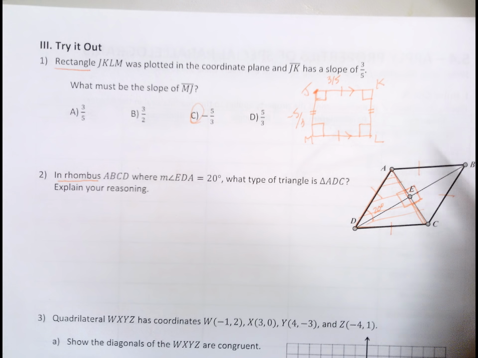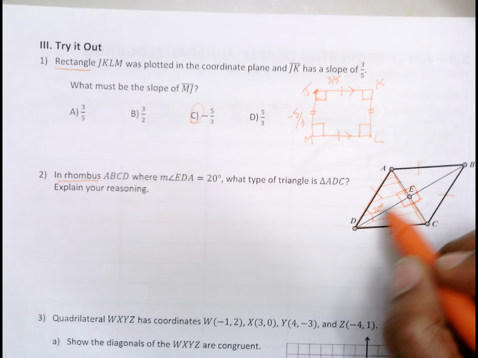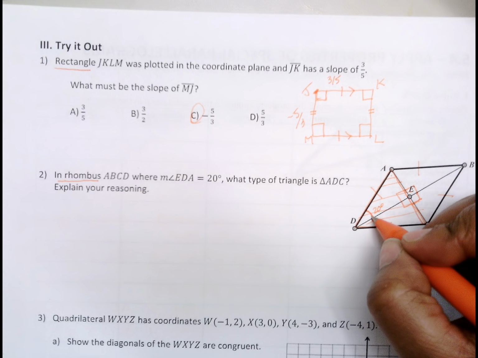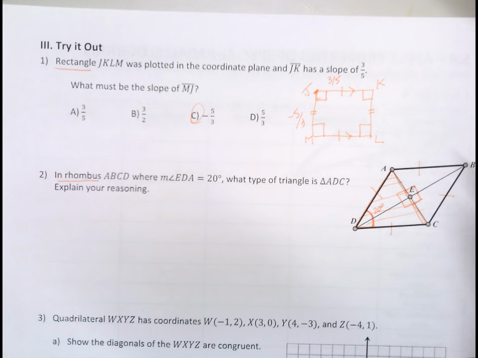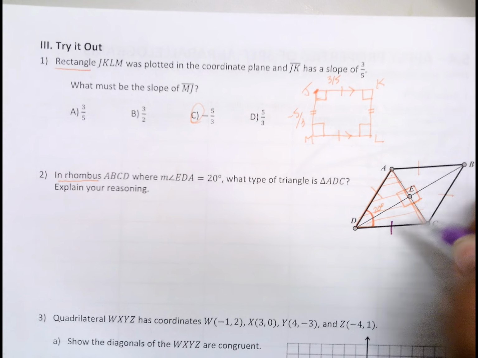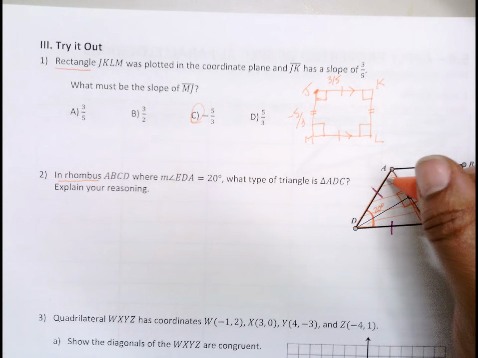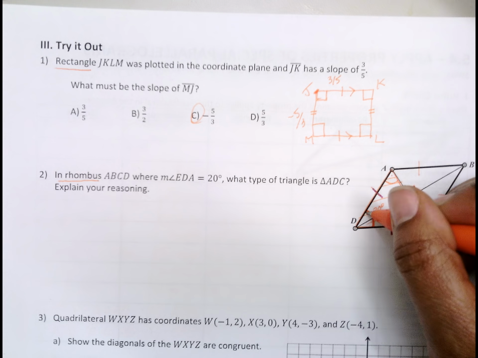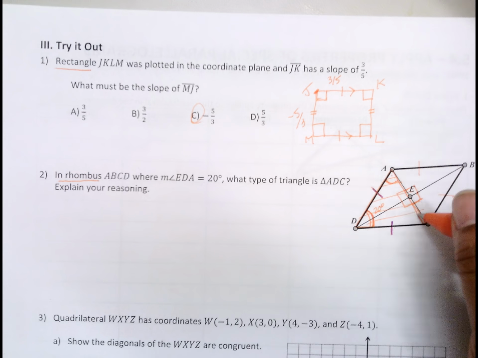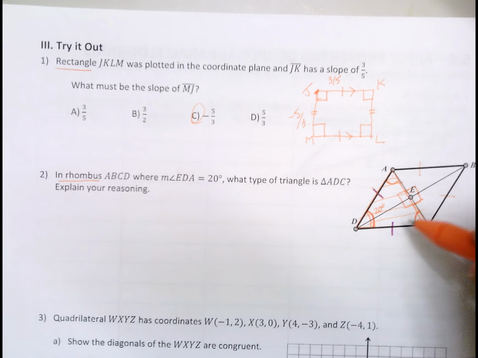But we know that the diagonals are angle bisectors, so that means these 2 angles are congruent. So these 2 are congruent. Does that really mean anything? Well, what it does mean is that if you look at these 2 sides, they are congruent. Therefore, this is an isosceles triangle. So if that's the case, then these 2 angles are congruent. This is an isosceles, just by the sheer fact that these 2 are congruent to each other.